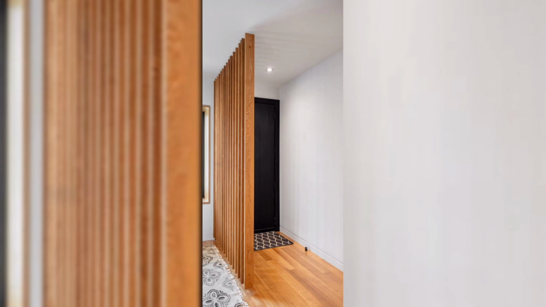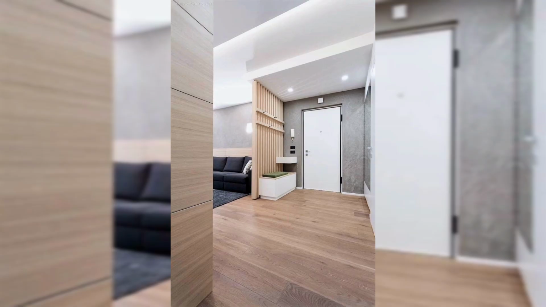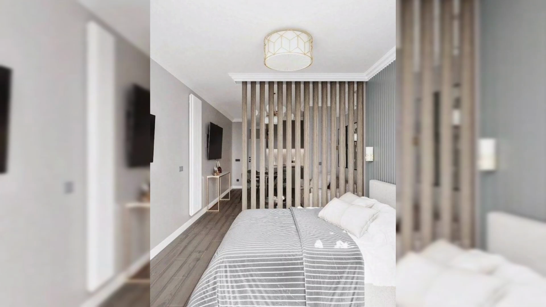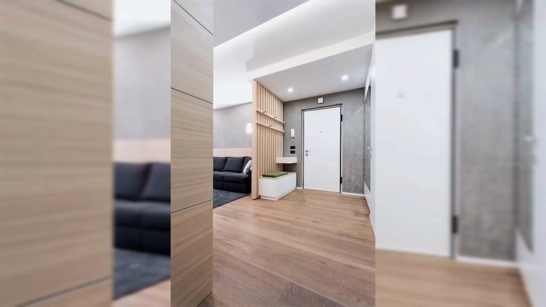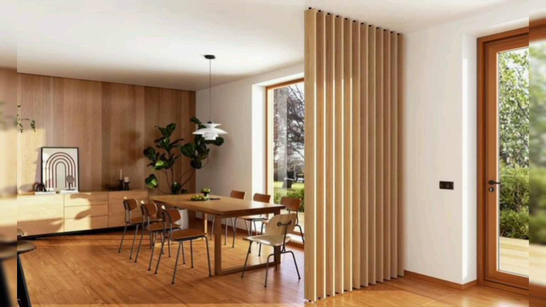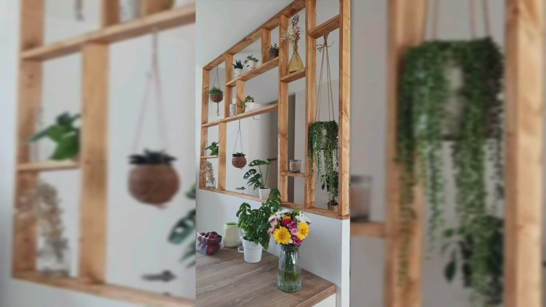Best for small apartments and eclectic interiors. Tip: use shelves with wood styling for a platform and modern look. Mix decoration items like books, plants, and art to reflect your personality.